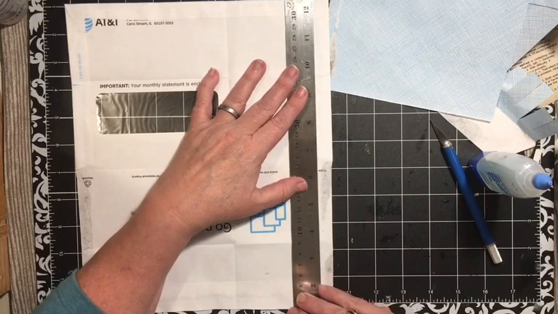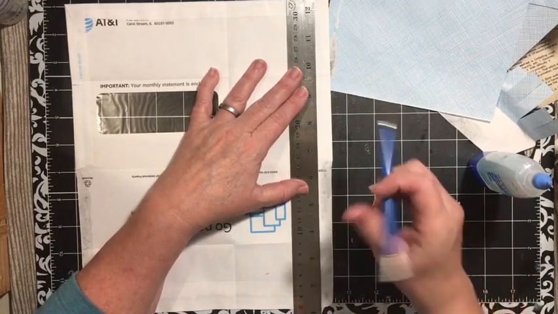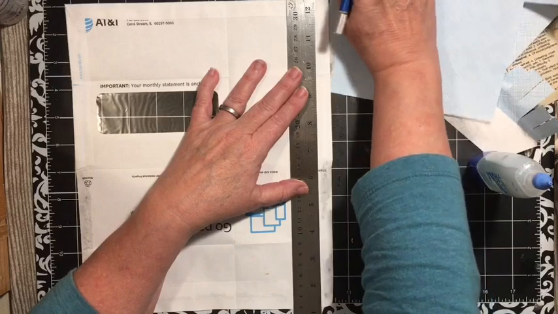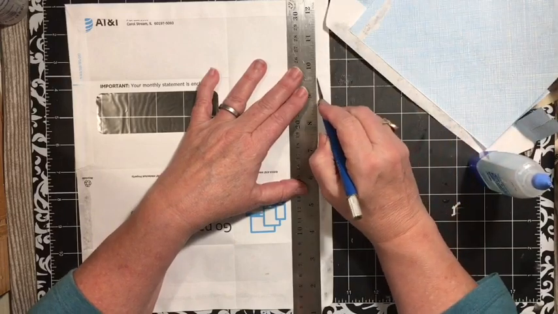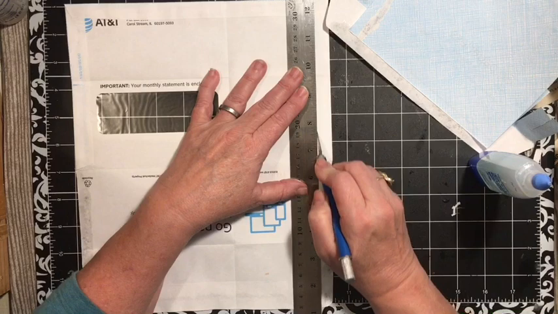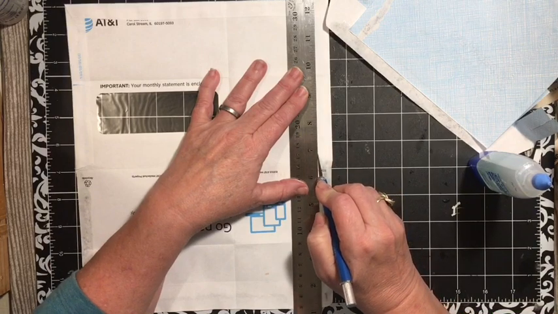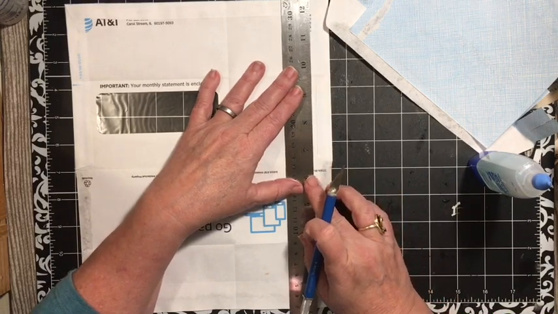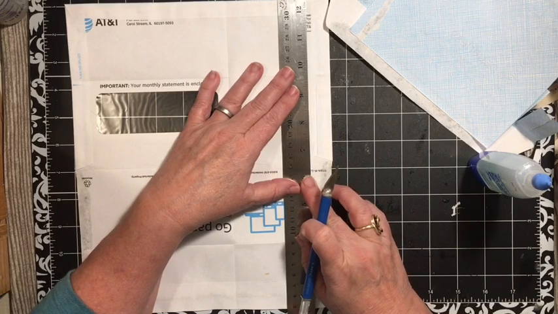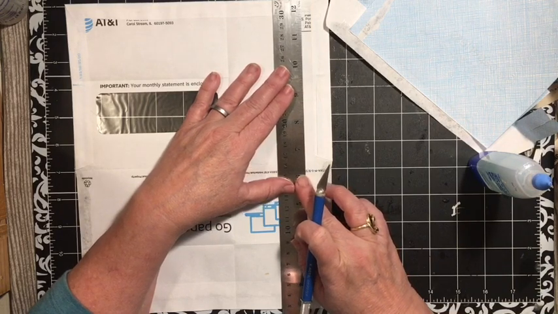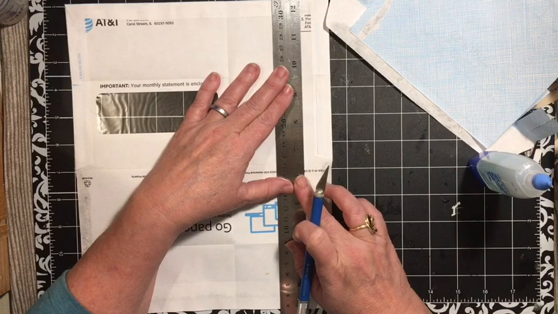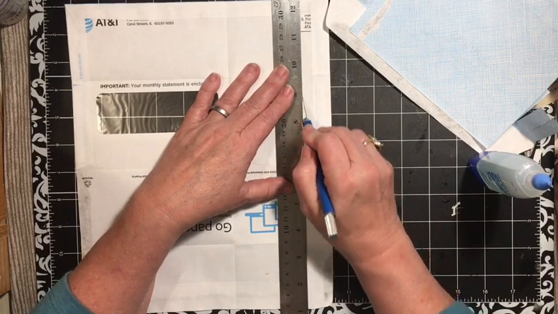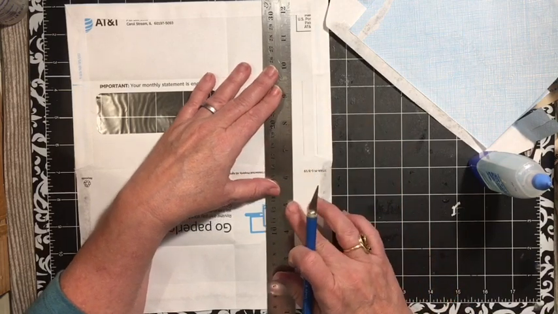Okay, I'm going to start with this right here. Get my extra one out of the way. And I'm just going to eye this. So there. And then I'm going to move it over like about a half inch. You can go ahead and mark it if you want to.